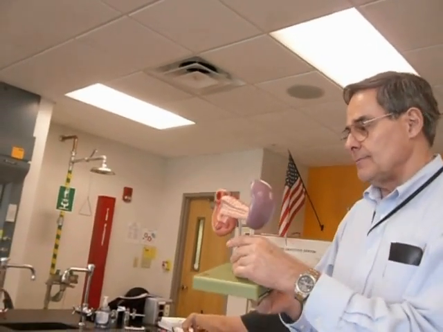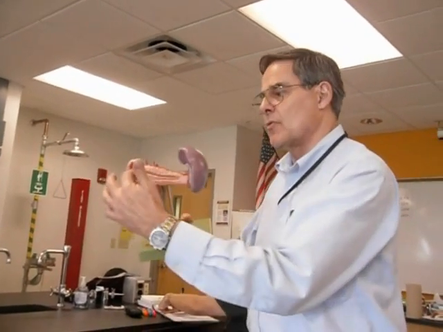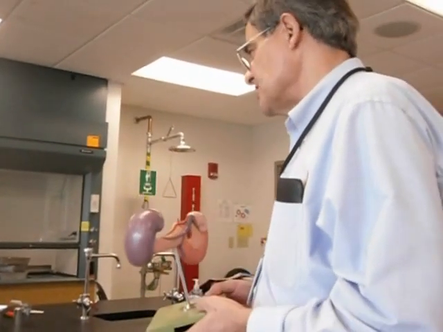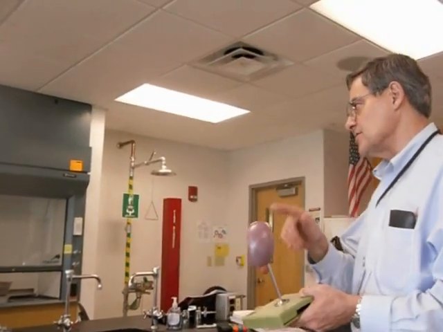Show me the small one again. The white. Big long one here is the main pancreatic duct. The smaller one here is the accessory pancreatic duct. And again, they're carrying secretions from these exocrine cells, largely digestive enzymes. Most of the enzymes that work in the small intestine come from the pancreas.